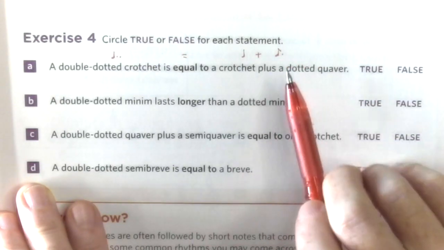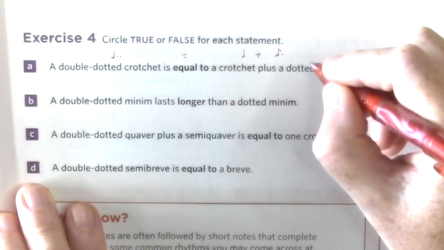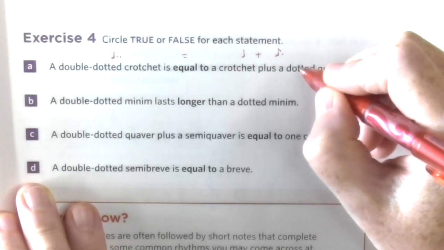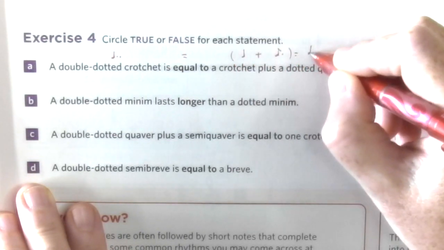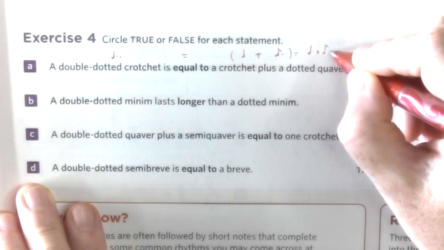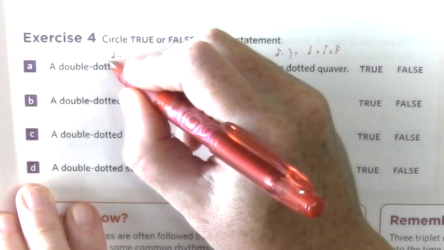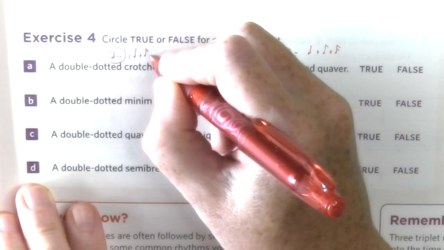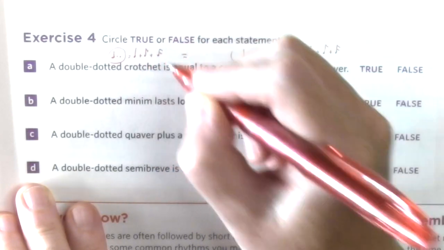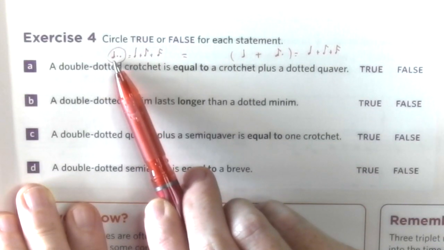Okay, a dotted quaver is equal to a quaver plus a semiquaver. So this is equal to this plus a quaver plus a semiquaver. A double dotted crotchet is equal to a crotchet plus a quaver plus a semiquaver, because the double dot is half of its half.